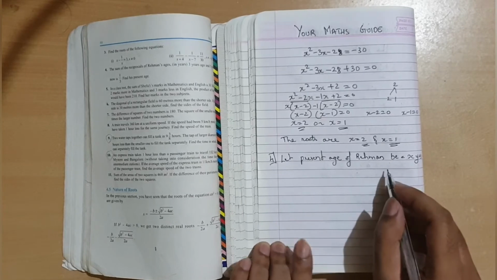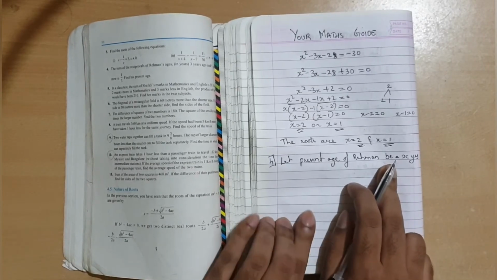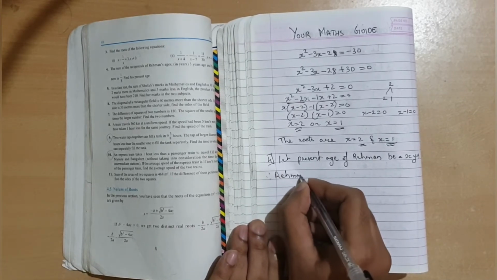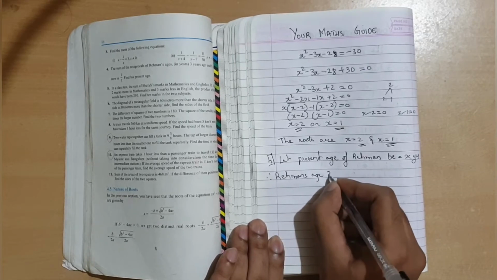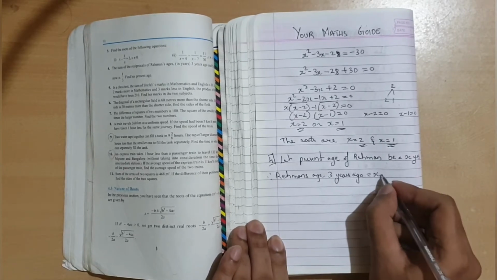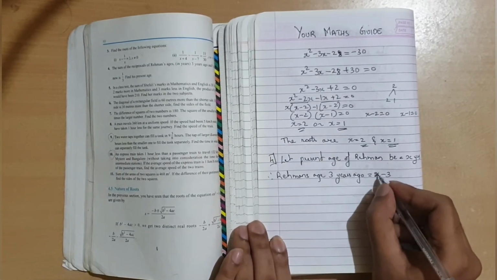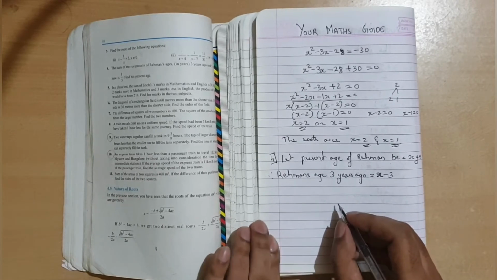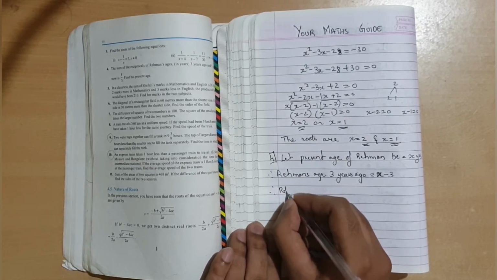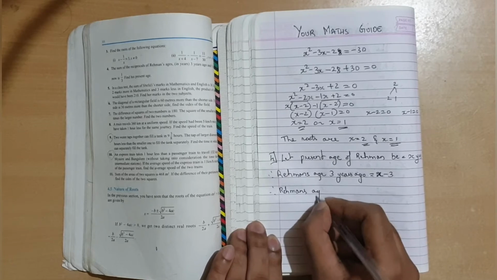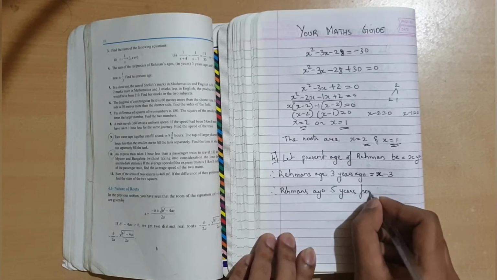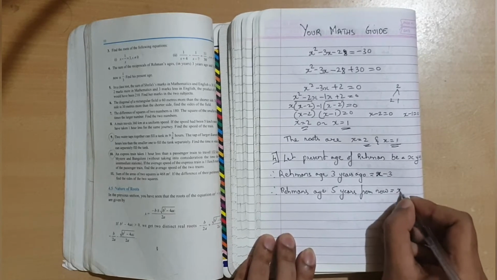Okay, then if today his age is x years, then therefore Rahman's age 3 years ago will be x minus 3 years, right? So that will be x minus 3. And Rahman's age 5 years from now will be x plus 5. Rahman's age 5 years from now, x plus 5.